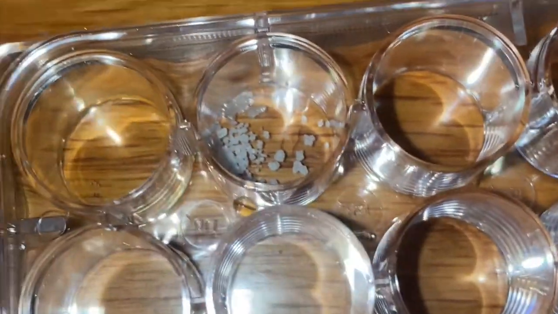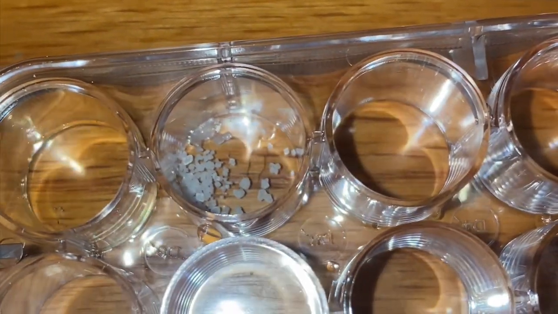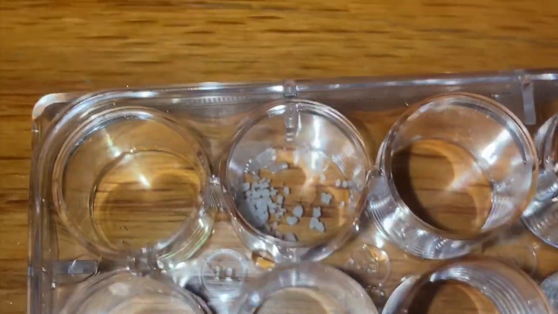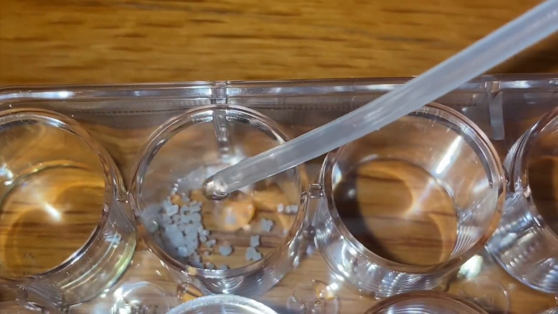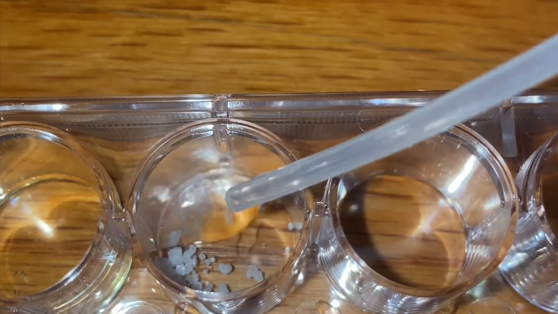We will do the same thing with unknown solution number 7, where we'll add 4 drops of distilled water to it. Alright. And then we'll add 1 drop of silver nitrate.